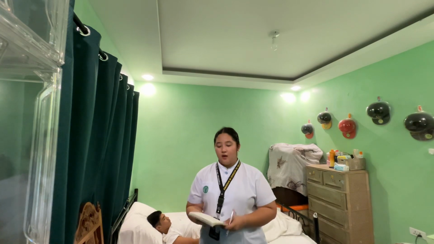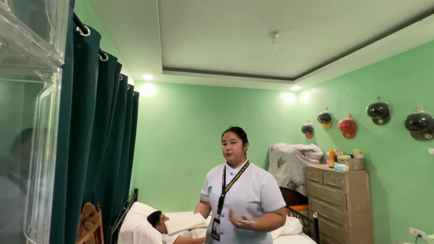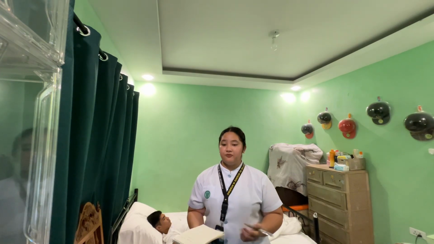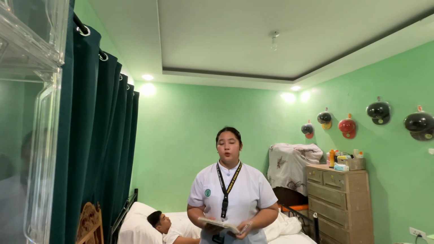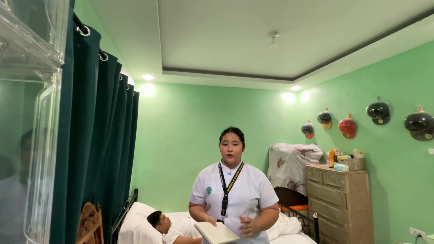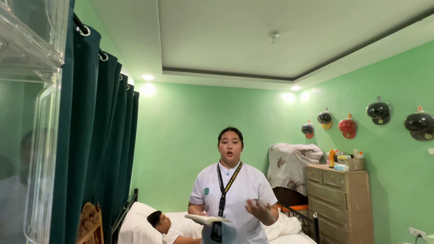Also, as I do the procedure, I'm asking the patient if he feels any tingling or pain. But the patient said that he doesn't feel any tingling or pain while doing the procedure. So the patient's response is very accurate to the information or to the documentation that we've had.